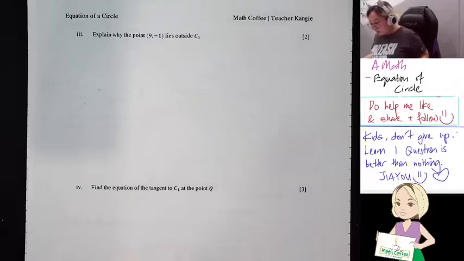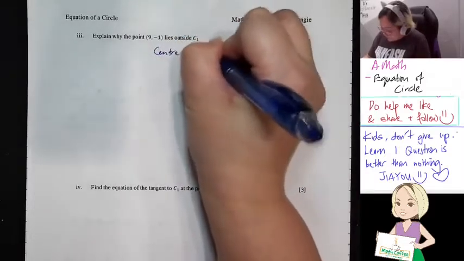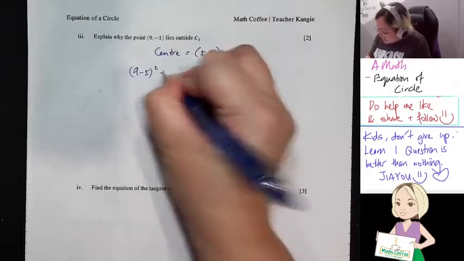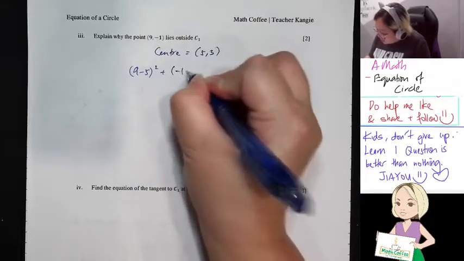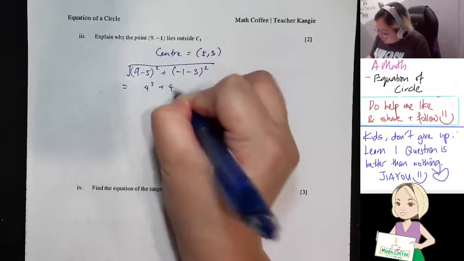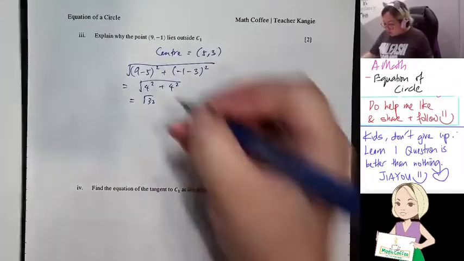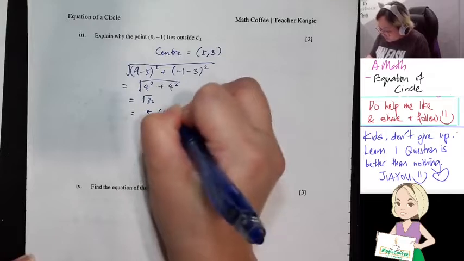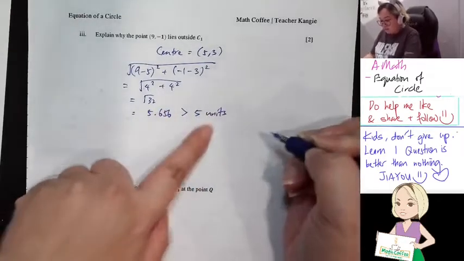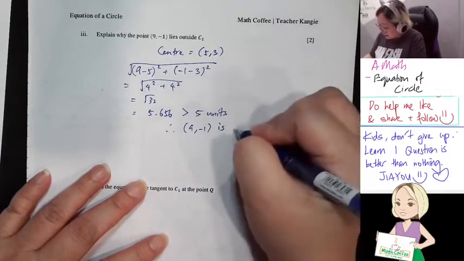Yes, find the length from the center to (9, minus 1). Well done. My center was 5, 3. So let's find the length. I take the square root of (9 minus 5) squared plus (negative 1 minus 3) squared. So we have 4 squared plus 4 squared. In the end, it is square root of 32, which is equal to 5.656, and this is more than the radius, which is 5 units. Therefore (9, negative 1) is outside the circle.